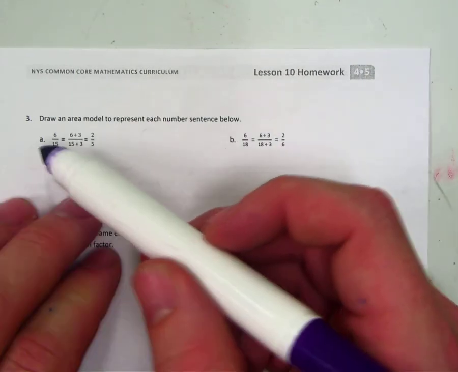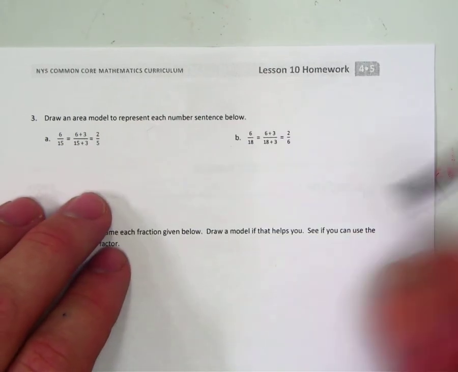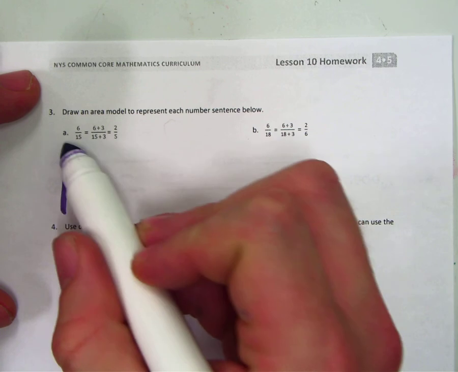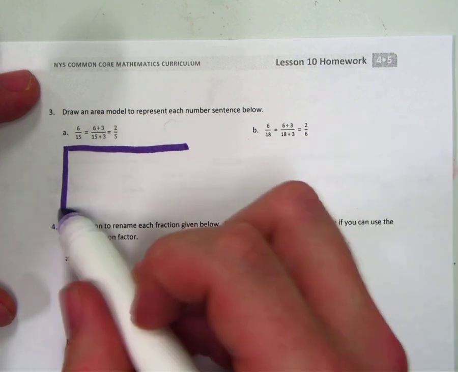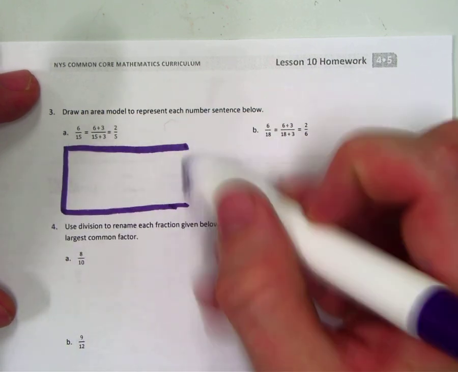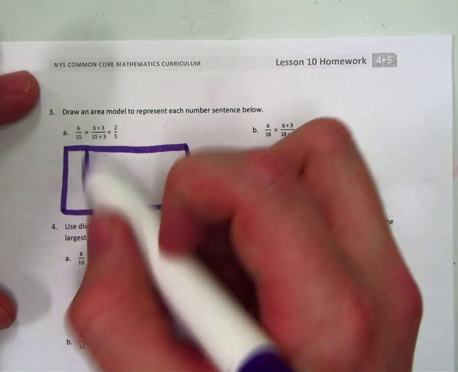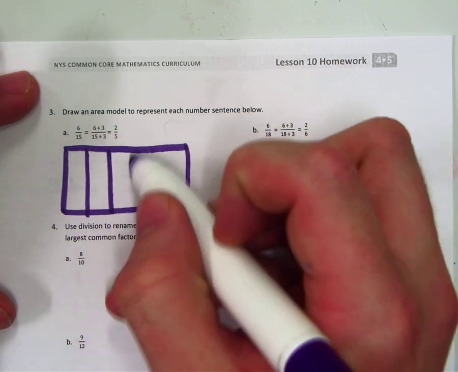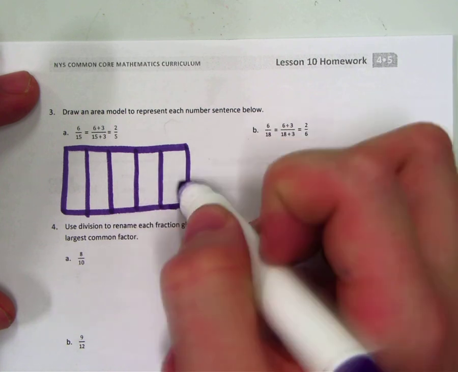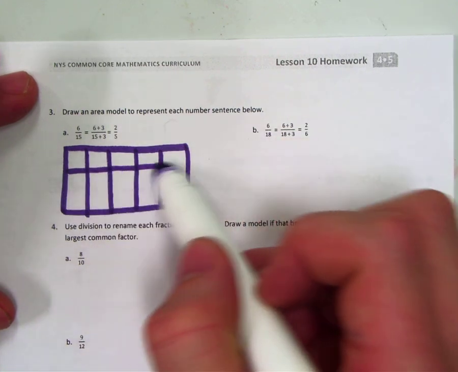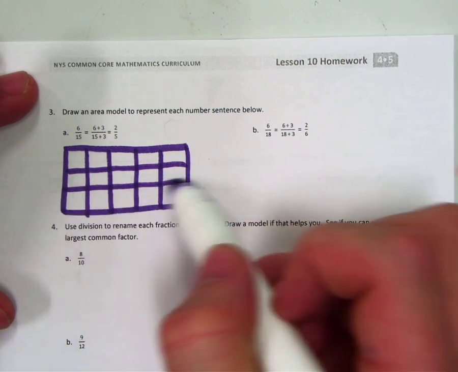Then when we move over to the second side, number 3 says draw an area model to represent each number sentence below. So what we start with is the 6/15. So remember, our area model is a large rectangle. And the way I'm going to build it is I'm going to build it into 5 columns, 1, 2, 3, 4, and 5. And it doesn't matter how they build it. And I'm going to break it into 3 rows to get that 15, because 3 times 5 is 15.